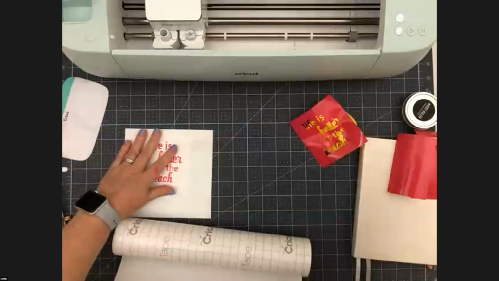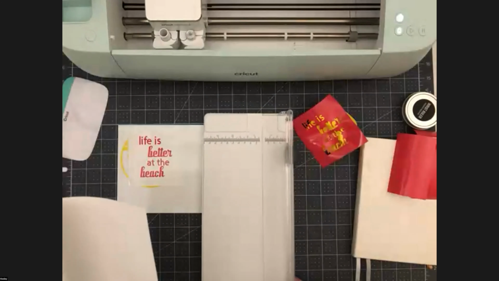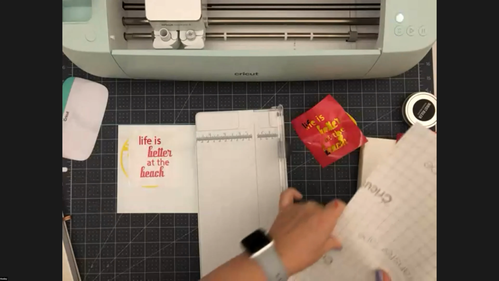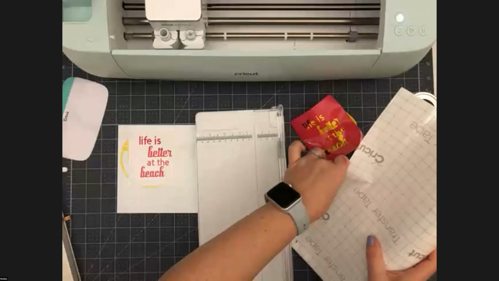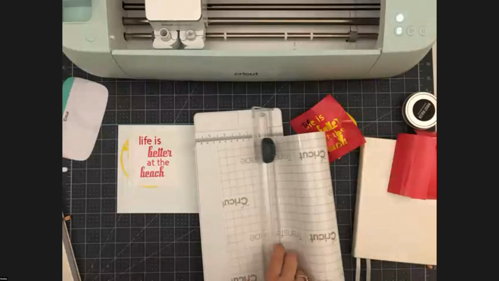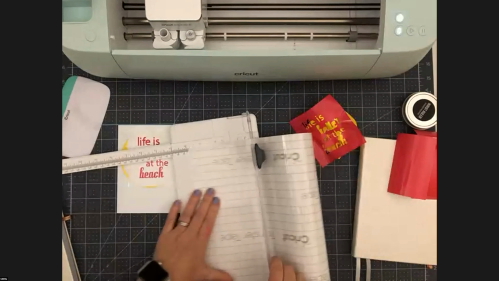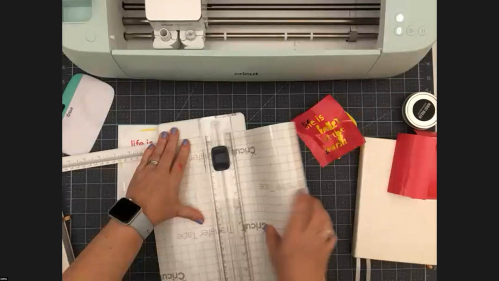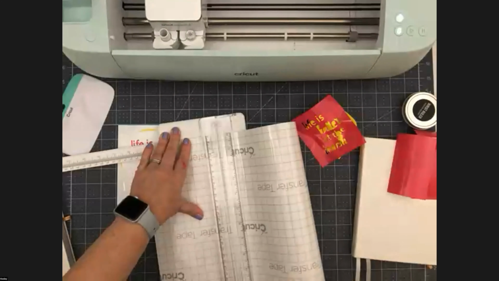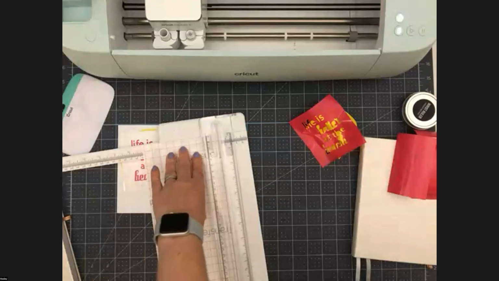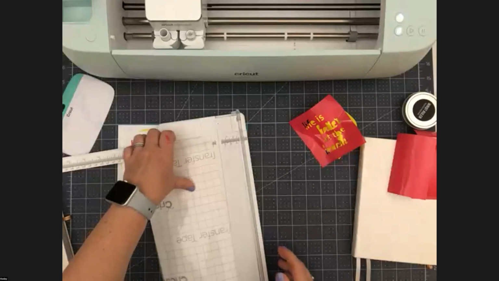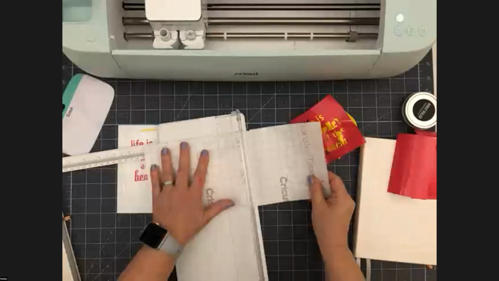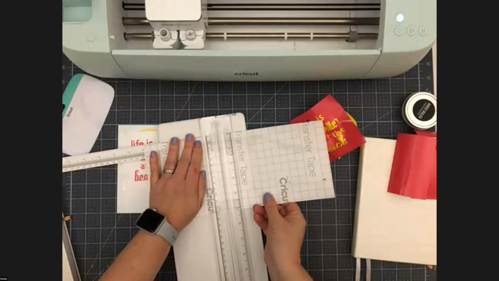Okay, so we're going to put the Life is Better onto the circle and then move both pieces onto the notebook. To do that, I'm just going to trim out a piece of, say, 5x5 transfer tape. And again, I'm just using the regular transfer tape, not the strong grip transfer tape, because I don't have textured vinyl. And I'm going to use that to transfer this over.